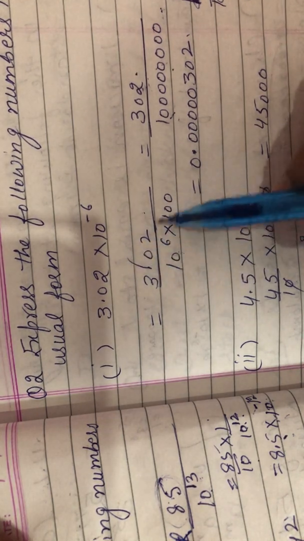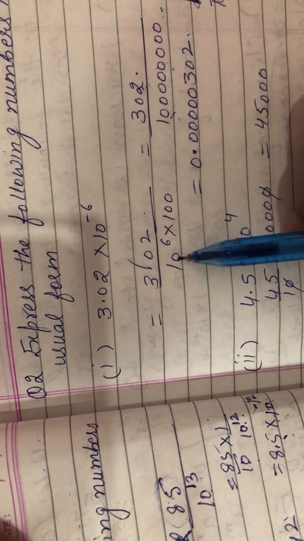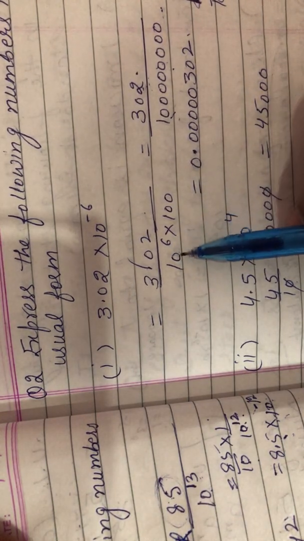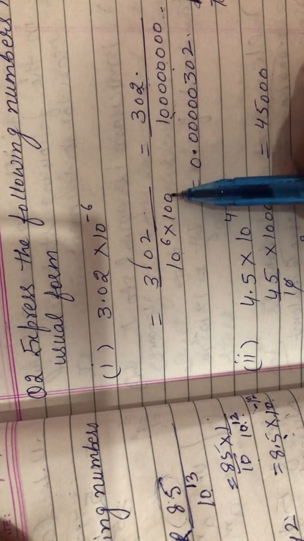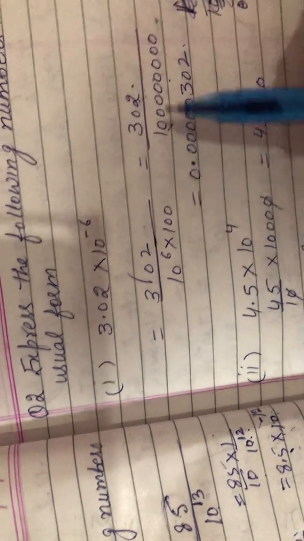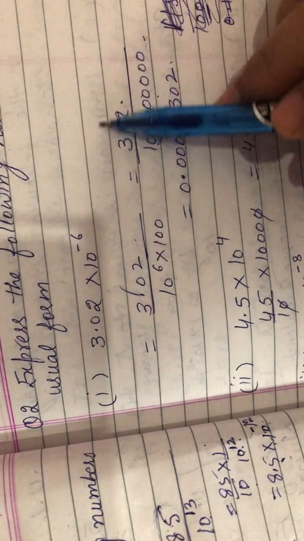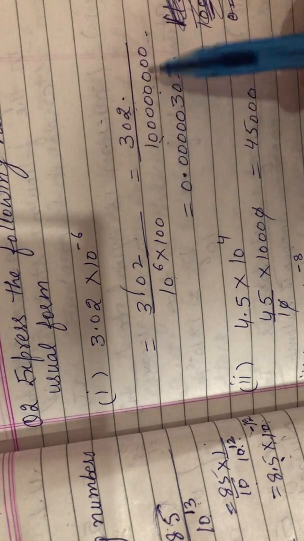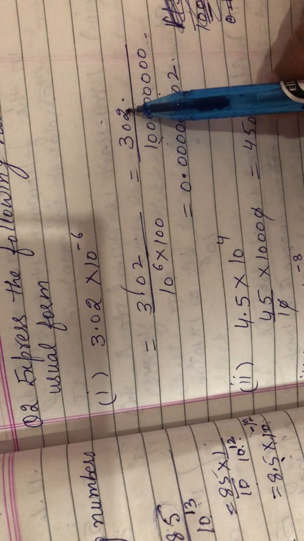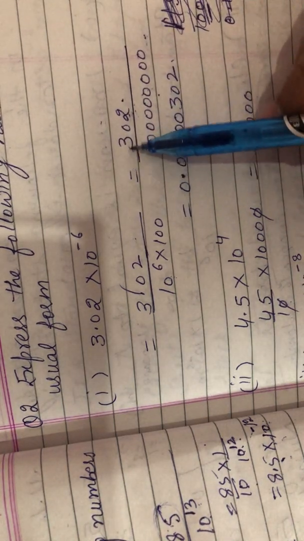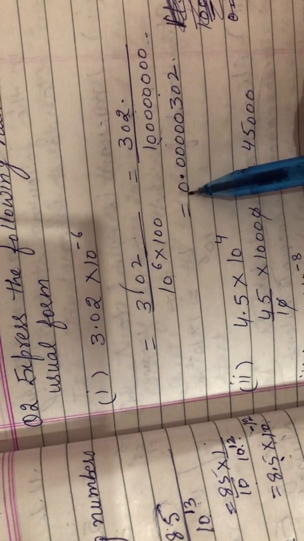We'll remove this decimal, and after decimal we have 2 digits, so it becomes 100. So total there are 10 raised to power 6 means 1 with 6 zeros, and the 7th and 8th zeros are these two. So in total we have 8 zeros in the denominator. Now convert this fraction into a decimal number. 8 zeros, and in numerator we have 3 digits, so it means 1 2 3, and we have to put 5 more zeros in front of this 3 and then 0.0.